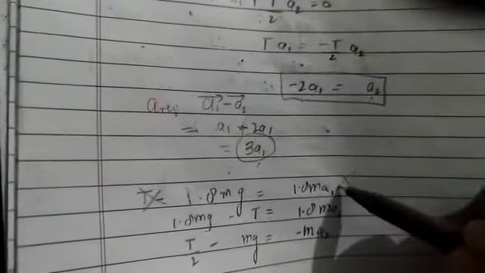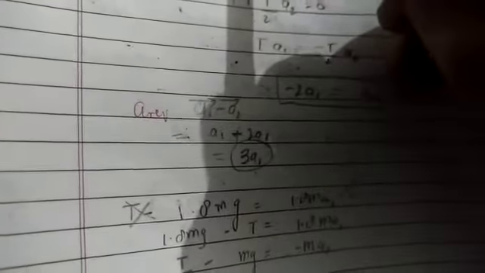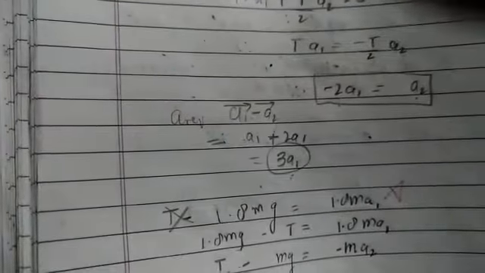Now in the first case, if I take T minus 1.8 mg is equal to 1.8 ma, this relation will be wrong. Why? Because we conclude that since the acceleration, what I'm saying, this relation will be correct.